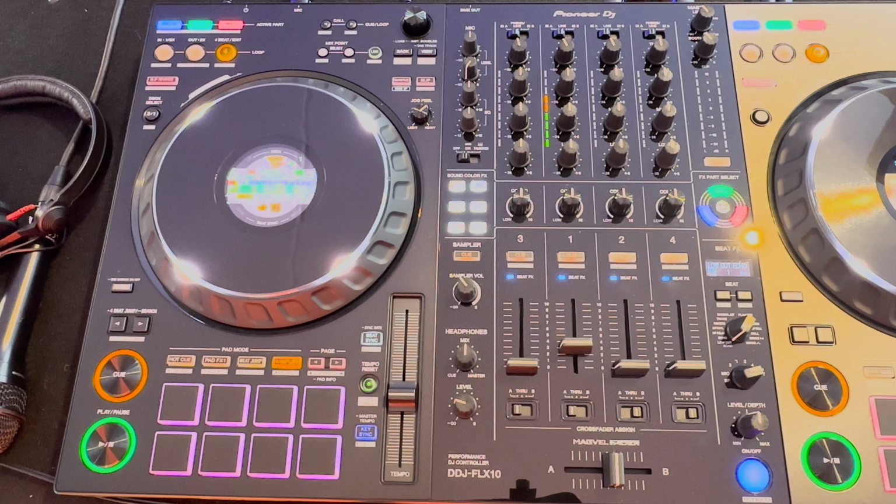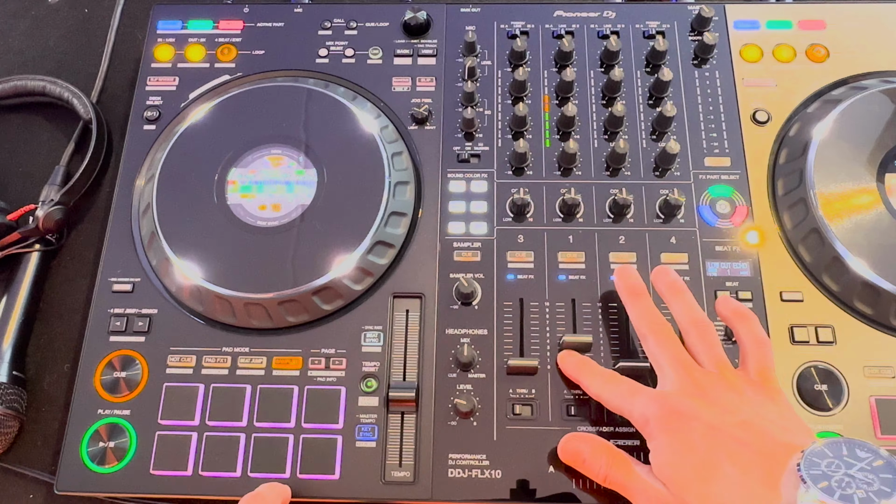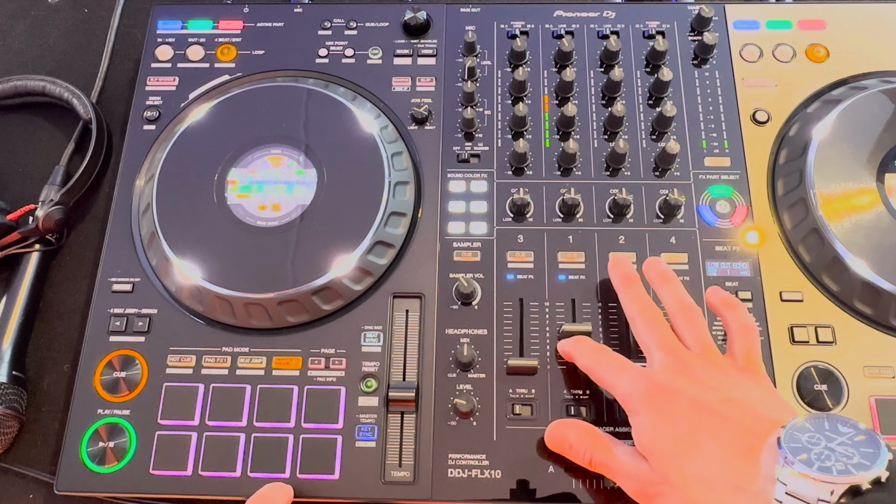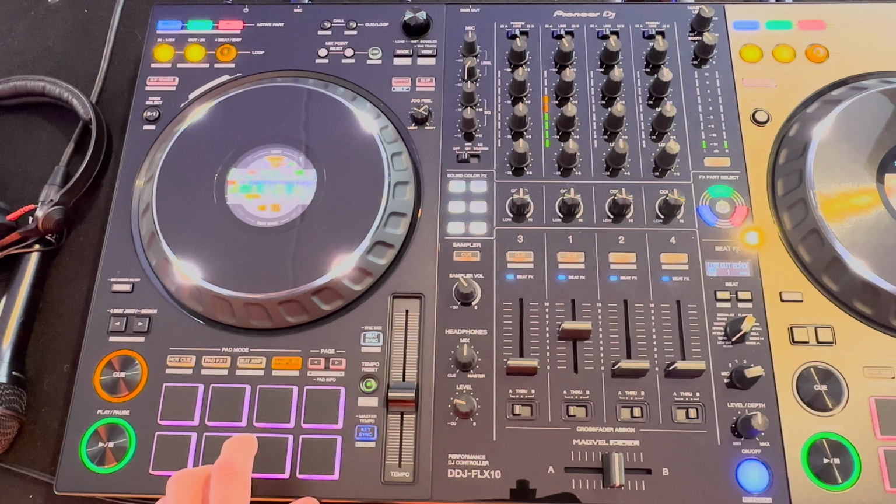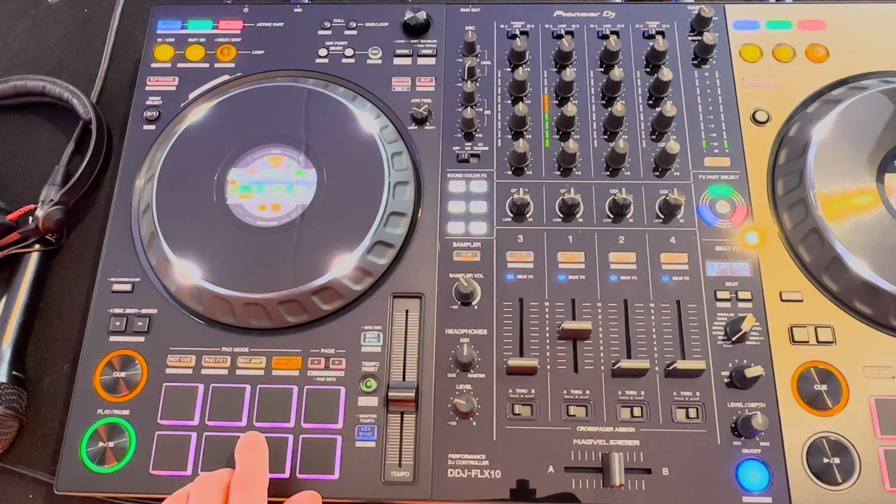But you have to be in time, so it's very important that you are in time when you use these samples. So I'm going to be counting 1, 2, 3, 4 of the track. 1, 2, 3, 4, 2, 2, 3, 4, 3, 2, 3, 4, 4, 2, 3, 4, go.